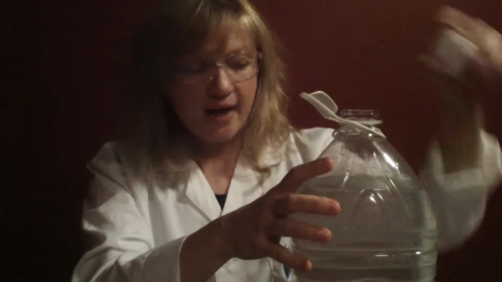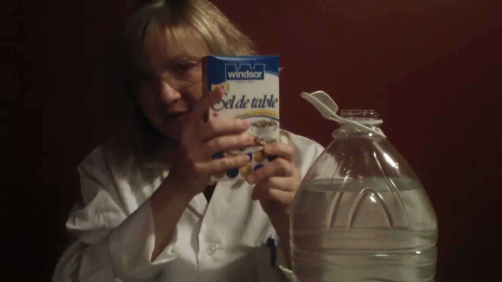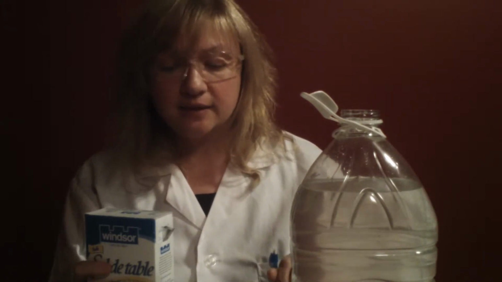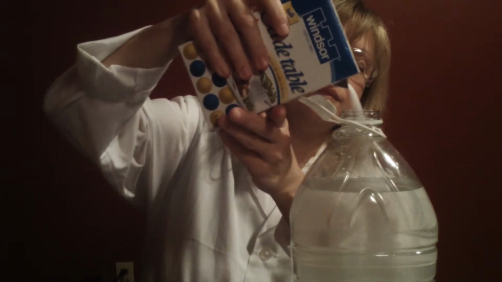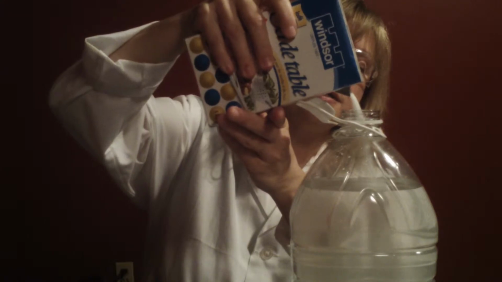So we're going to demonstrate internal reflection now with this large bottle of water and a small laser pen light. In order to see the light traveling through the water, I'm going to add a small amount of ordinary table salt to the water. By adjusting the angle with the laser pointer, you should easily be able to see the light being completely reflected back into the water so that no light is exiting the water. So I'm going to add a little bit of salt. And this is just so you can see it happen.